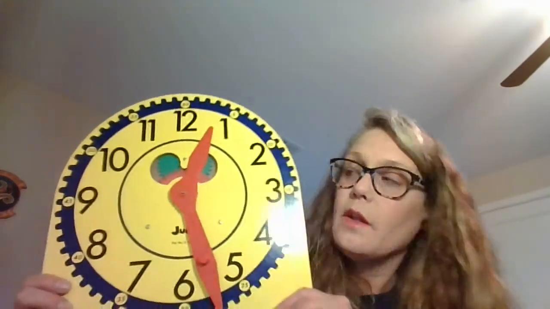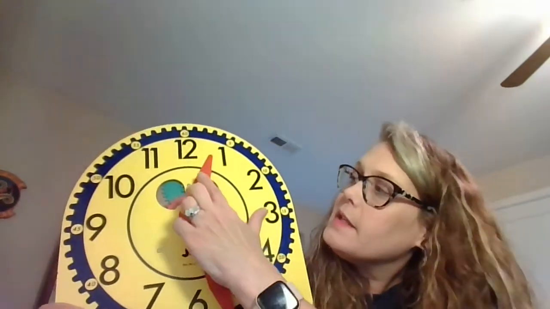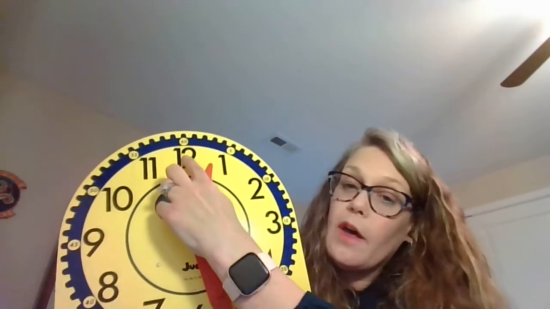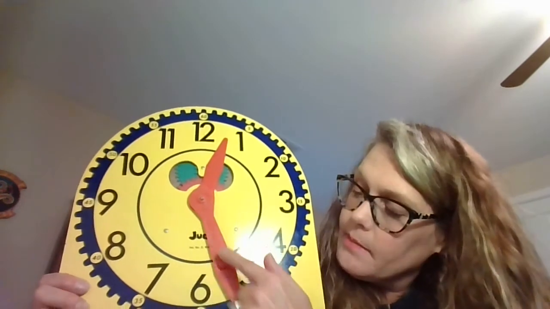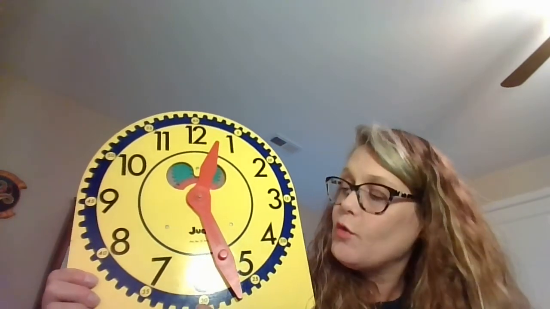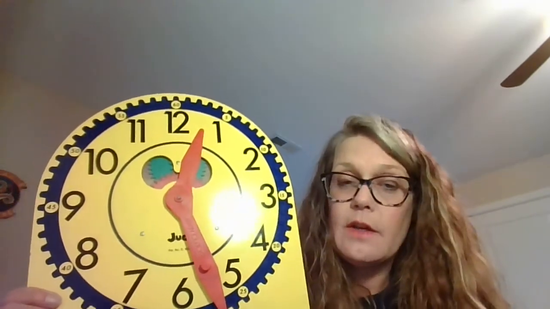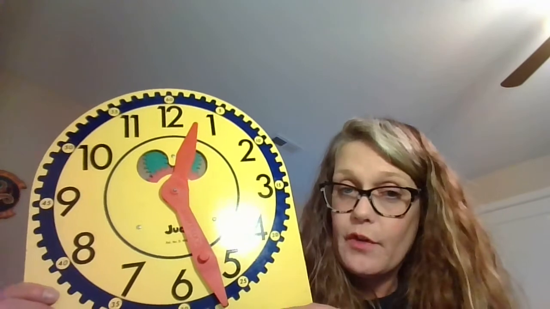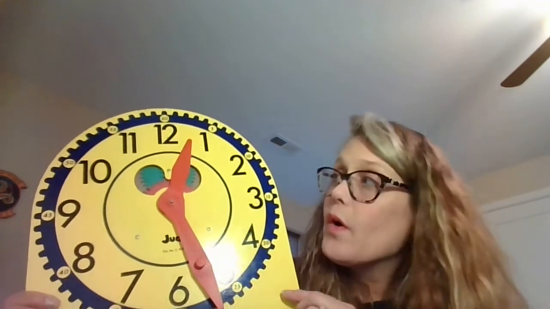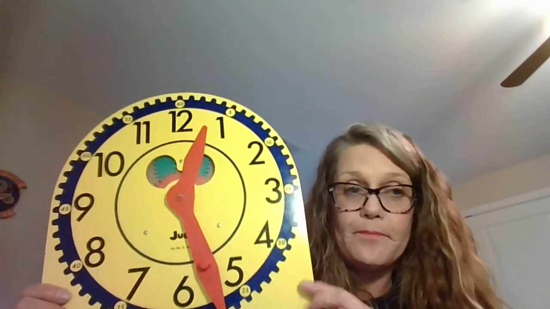What about this time? This can be a little tricky. So what do we do? We look at our hour hand. It's in the space that belongs to the 12. So we know it's 12 something. So come look at your minute hand. Come down here. It's almost to the 6. And we know when we get to the 6, it would be 12:30. But it isn't yet. It's about 12:30. It's almost 12:30. It's a little bit before 12:30.